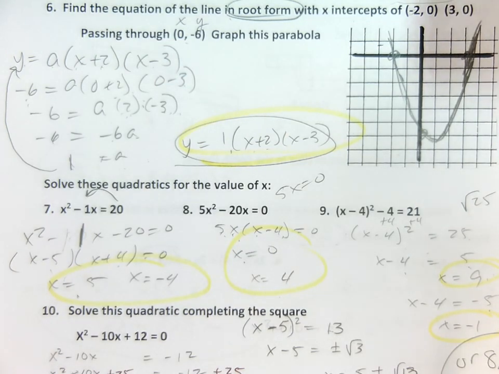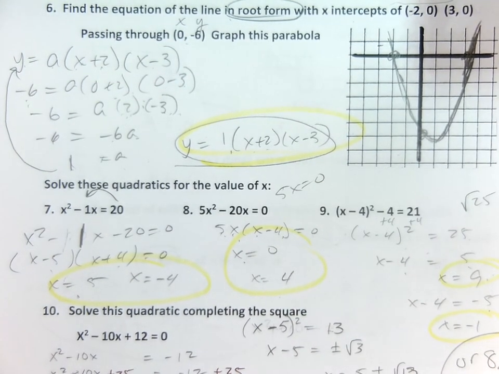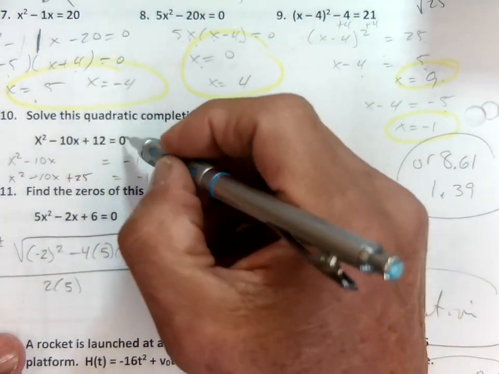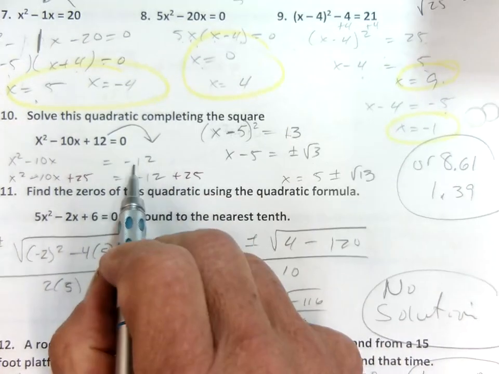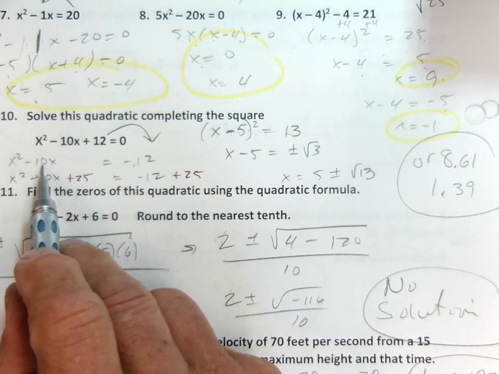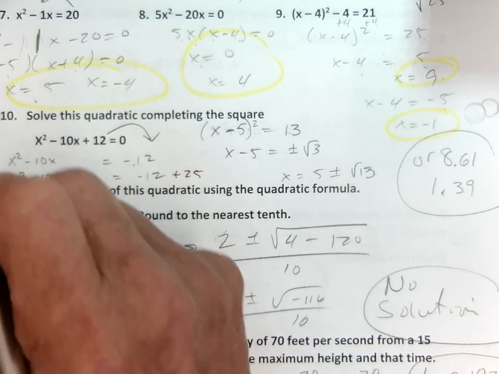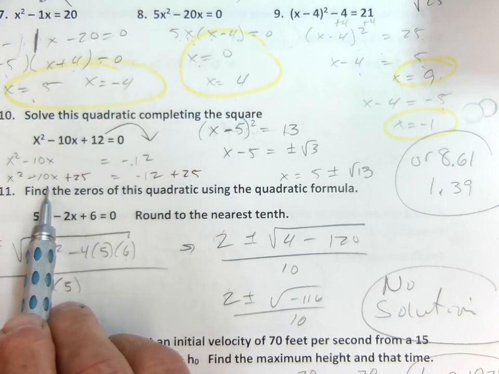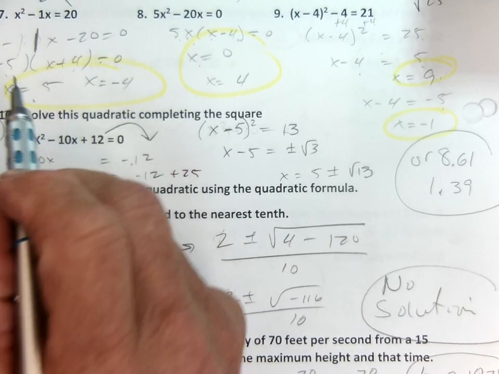Complete the square. A lot of kids don't do this right. Let's do this slowly, okay? Step 1 on complete the square: we bring c to the other side. I did that. There's my negative 12. I take 1/2 of b. Half of negative 10 is a negative 5, and I square that. Gives me a positive 25.